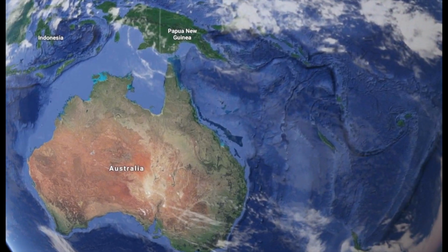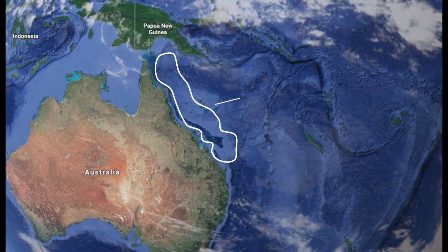The coral in the Great Barrier Reef, the largest coral reef in the world, has died off due to ocean acidification. So, what is ocean acidification, and how is it hurting our reefs? As the name suggests, ocean acidification refers to when the ocean acidifies.